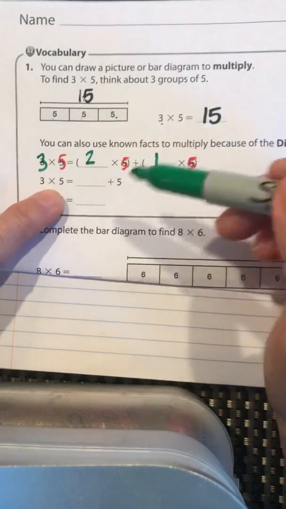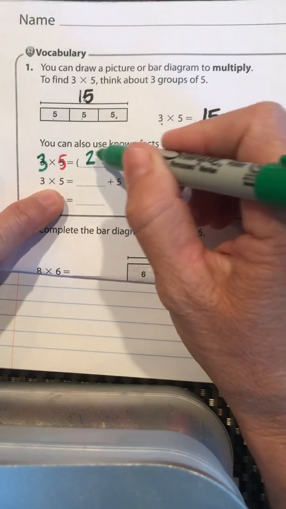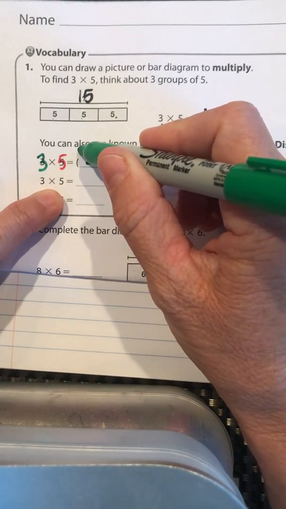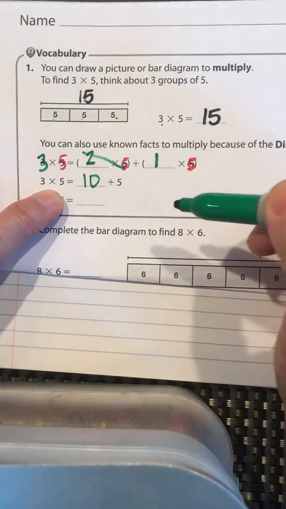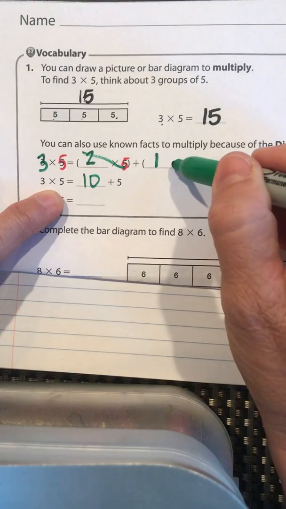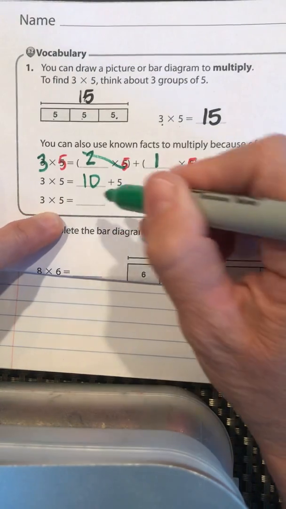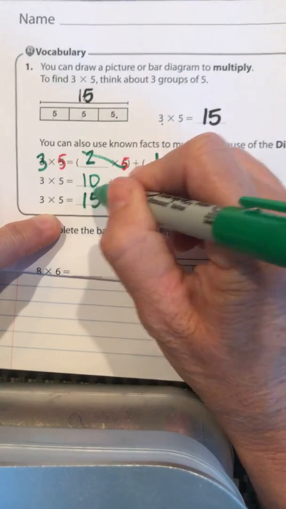So 3 times 5 is equal to 2 times 5, which is 10, and then 1 times 5 is equal to 5. And then of course we broke it down. Next step is to add it up. 3 times 5 equals 15. Okay?